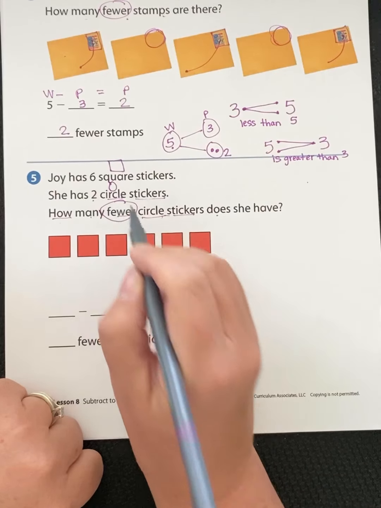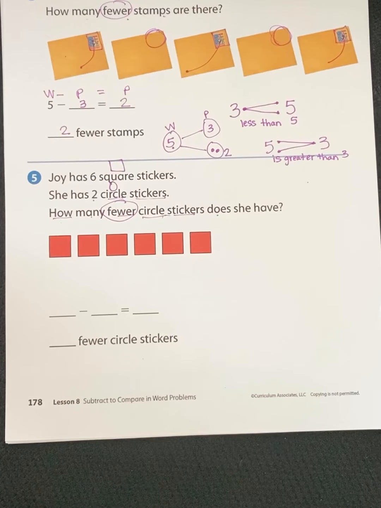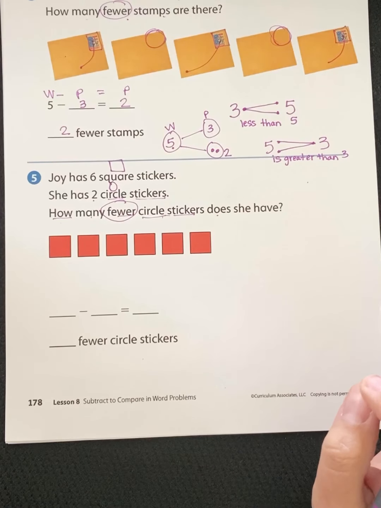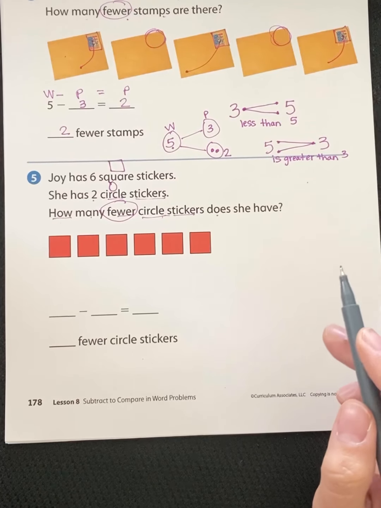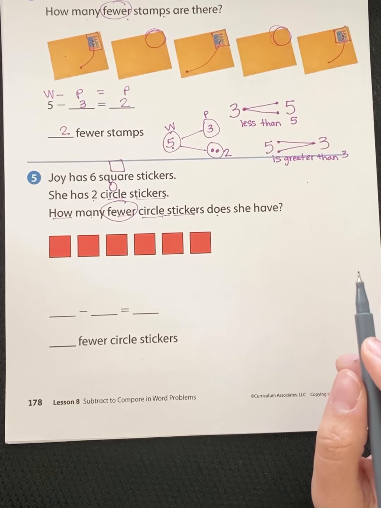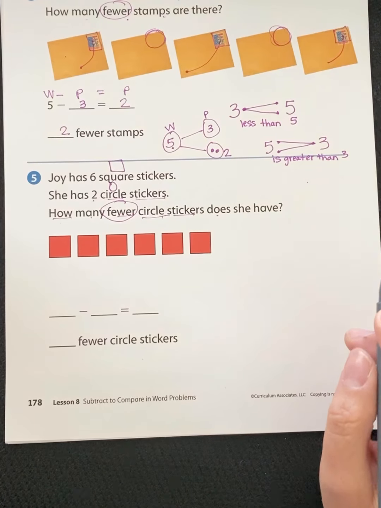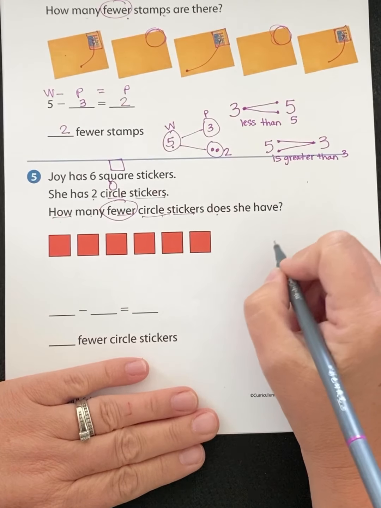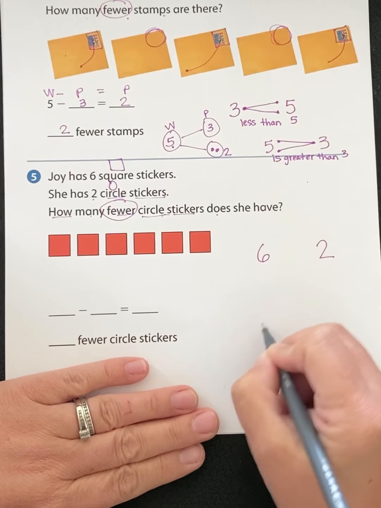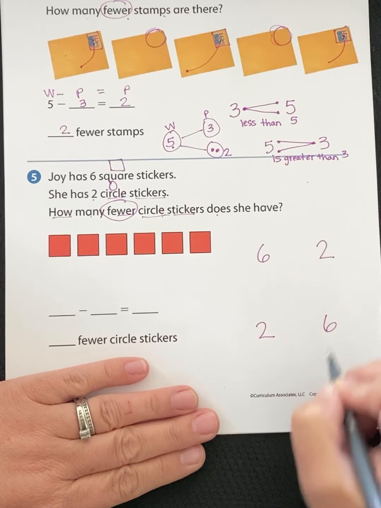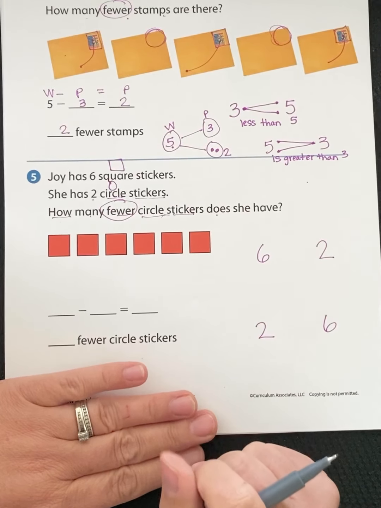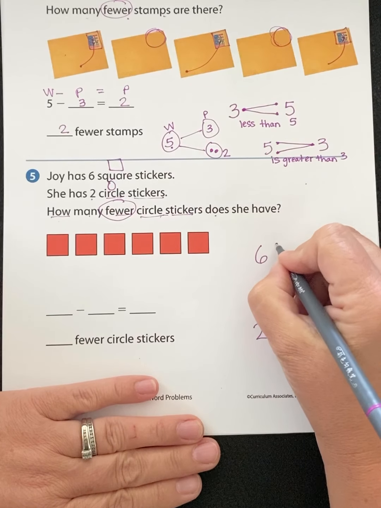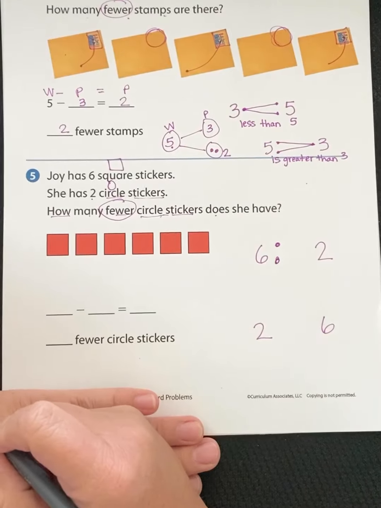Ooh, there's that word, fewer. I'm going to remember my song. How many more than, how many less than, mean subtract. How many fewer, how many less, what's the difference, mean subtract. So I'm going to compare the 6 and the 2. Which one is more, 6 or 2? 6 is more, so I'm going to give it 2 dots.